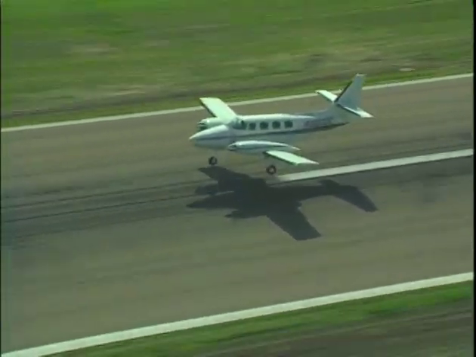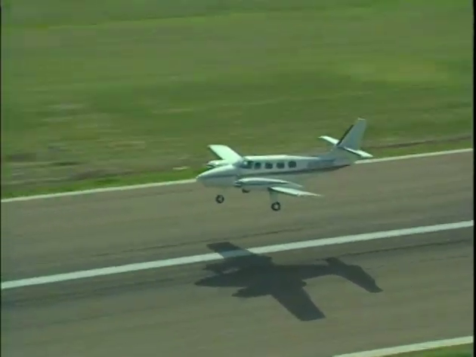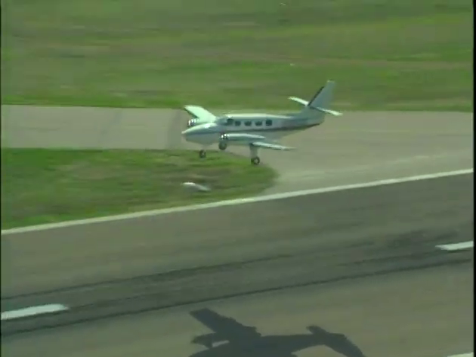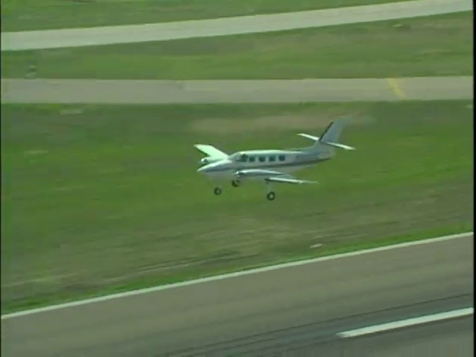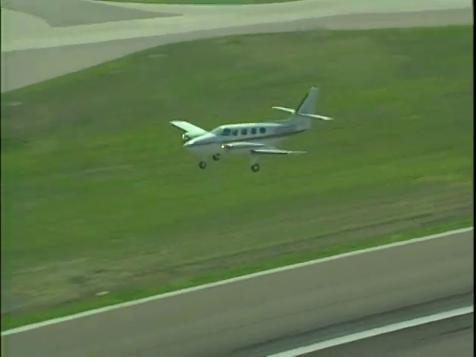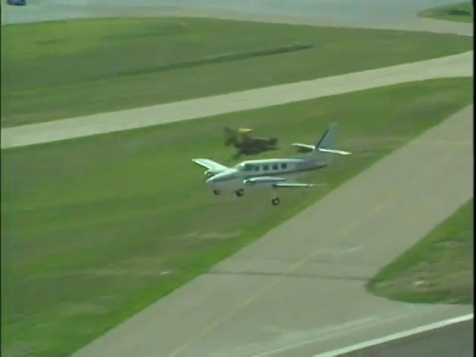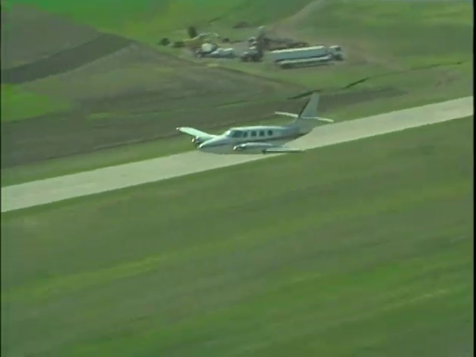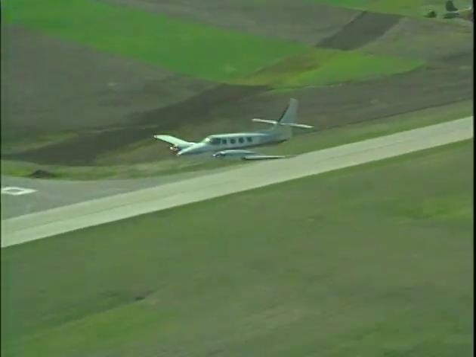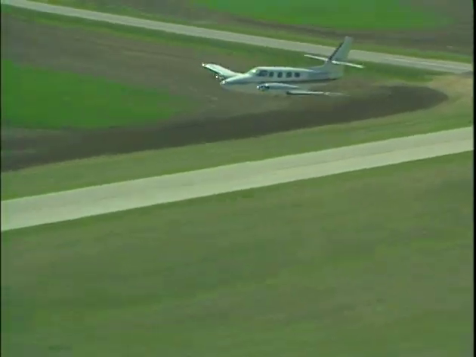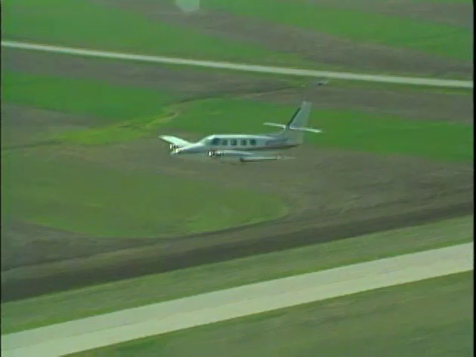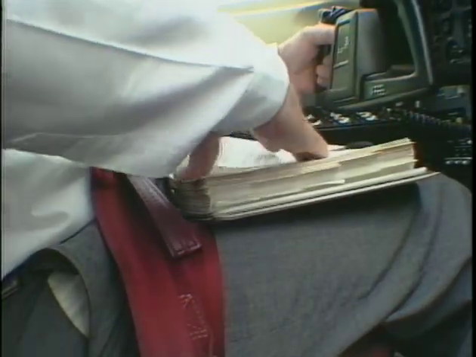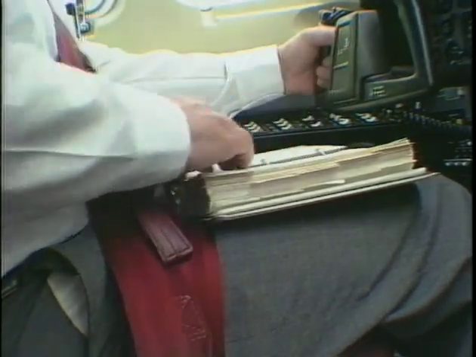If you have to go around from a rejected landing, immediately apply full power and establish the pitch attitude for either VY or the manufacturer's recommended airspeed. Reduce drag as soon as possible by bringing the flaps up to the recommended setting and raising the gear as soon as you have a positive rate of climb. You have interrupted the normal landing process, so it's very important to make sure you go through the complete before landing checklist again.